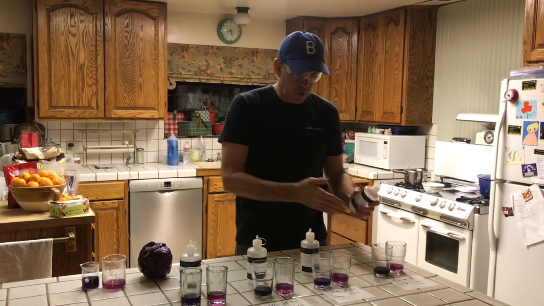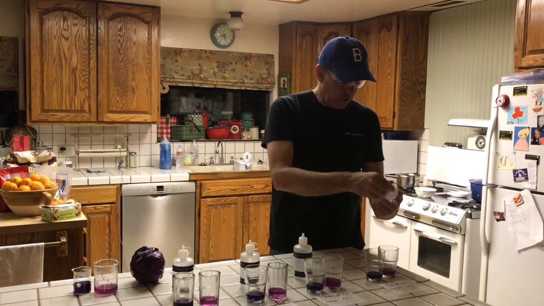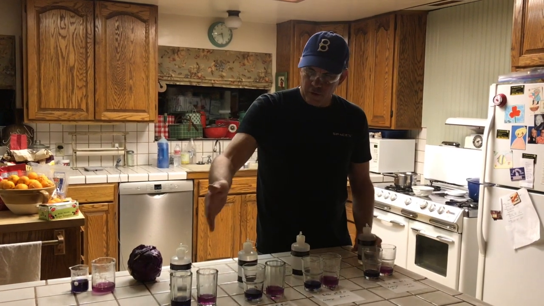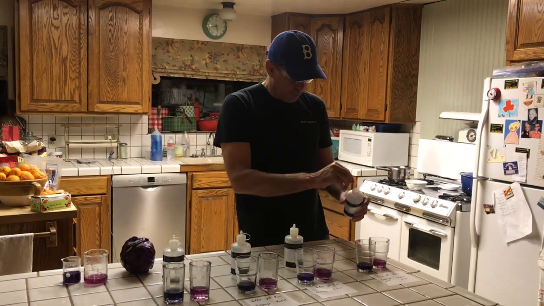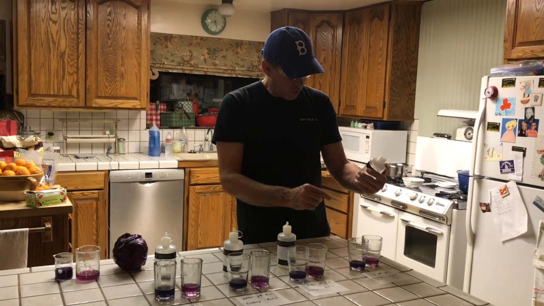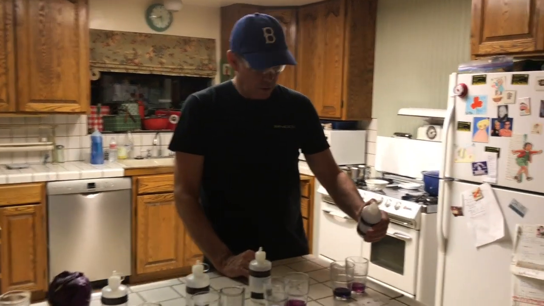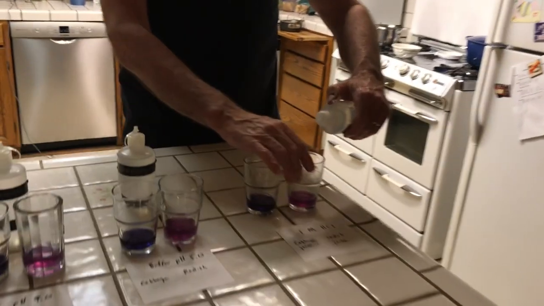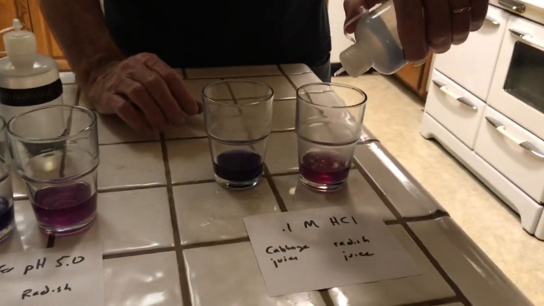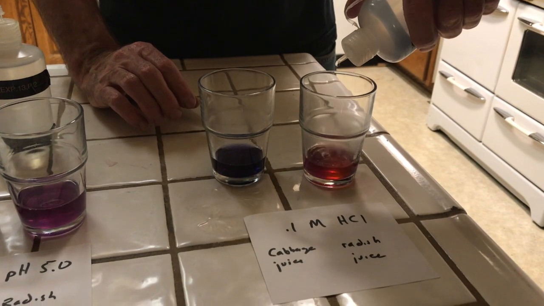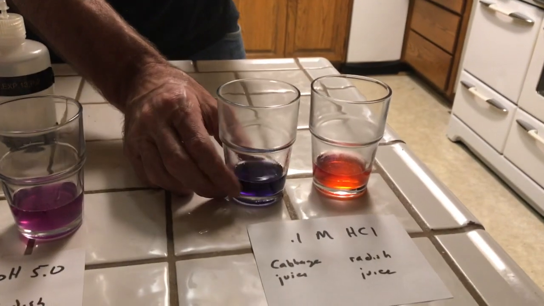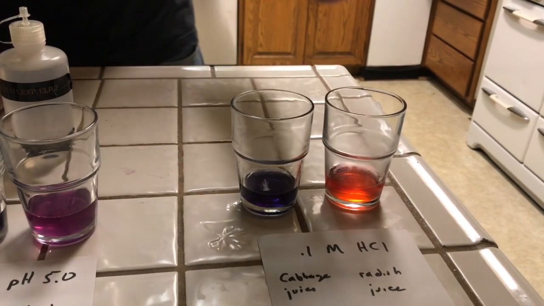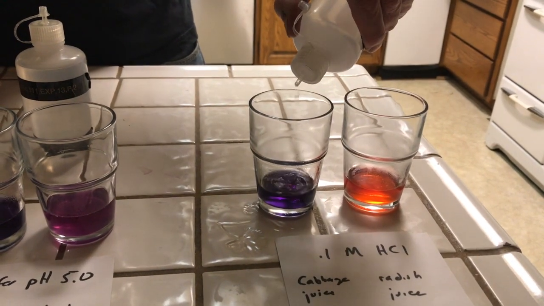So now what I'm going to do is add a little bit of different solutions. The first one I'm going to add is 0.1 molar hydrochloric acid. So let's see what that does to the radish juice. You can see it's changing its color. Now let's put 0.1 molar hydrochloric acid in the cabbage juice.